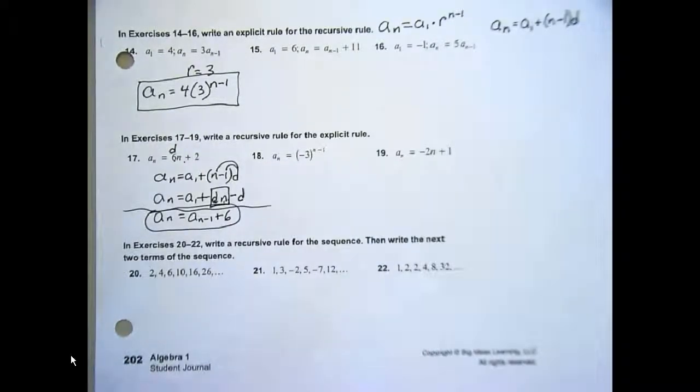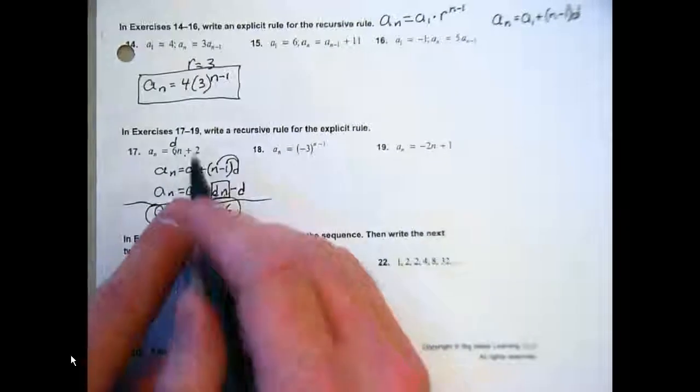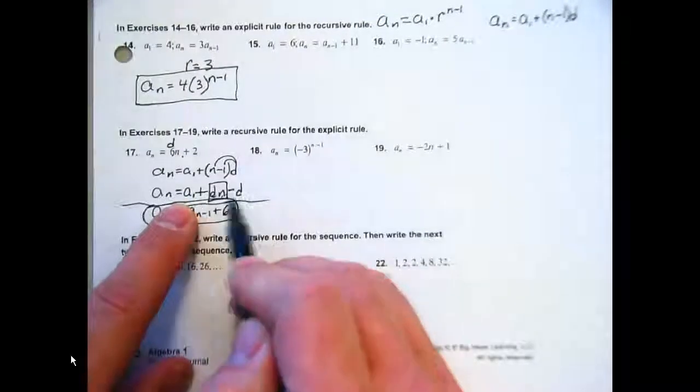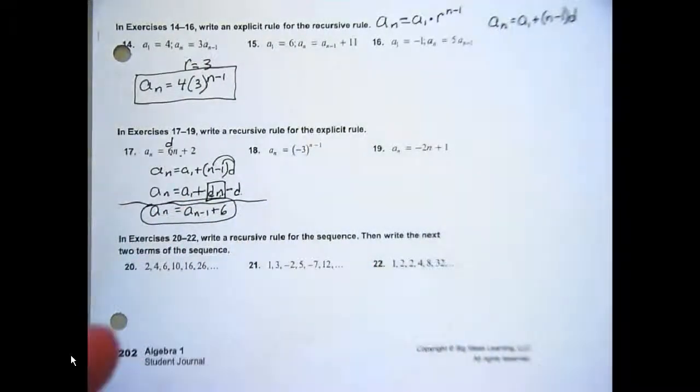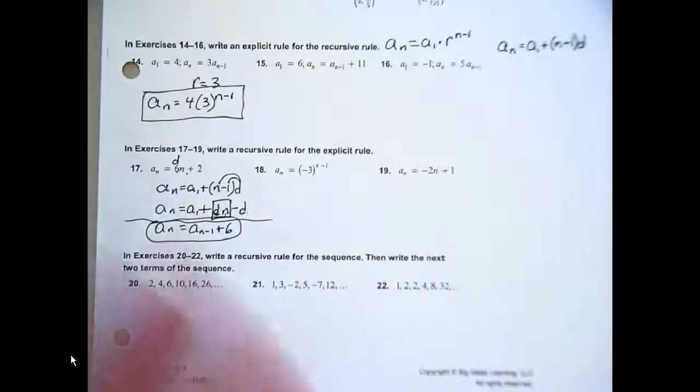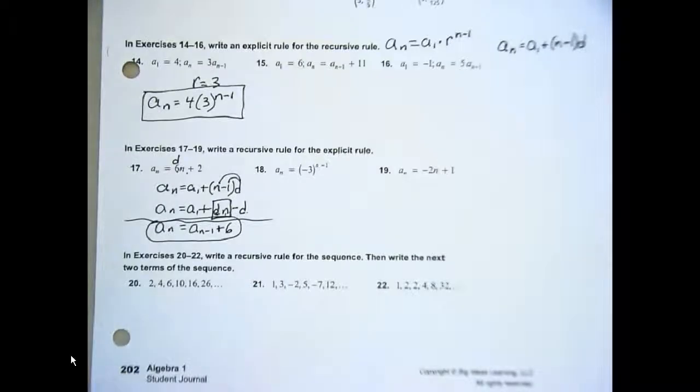Where'd what 2 come from? This 2 would be those two things combined. Hey, dude, your assignment is your extra practice. Finish up those 2 pages. Number 20 through 22, you can kind of just look for the pattern right now. Okay? So we have to do, finish page 201 and 202.